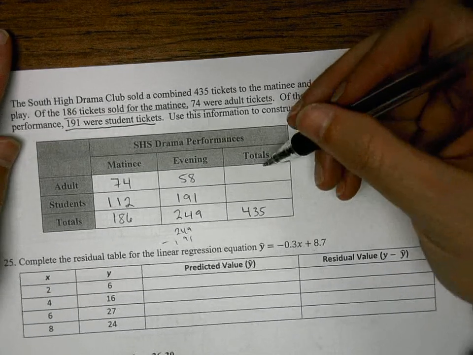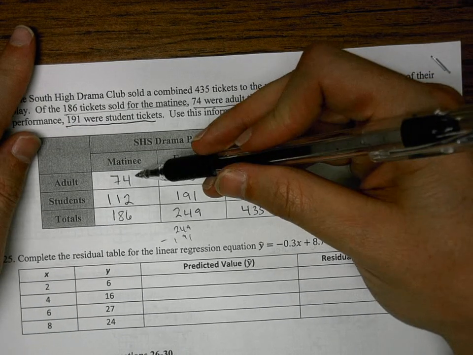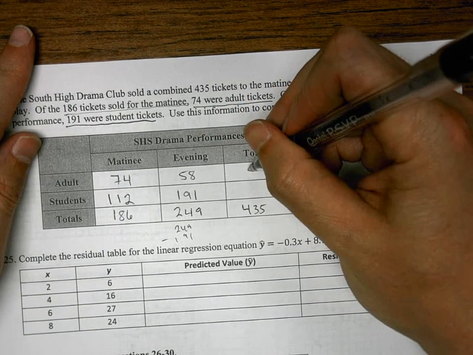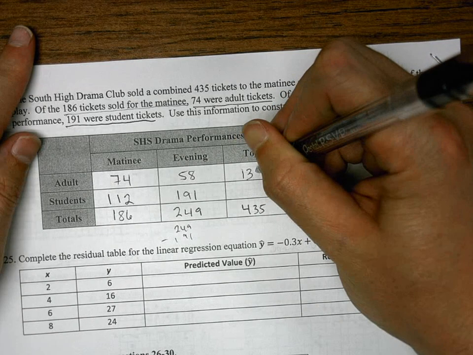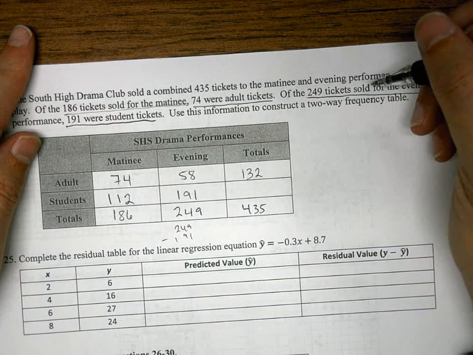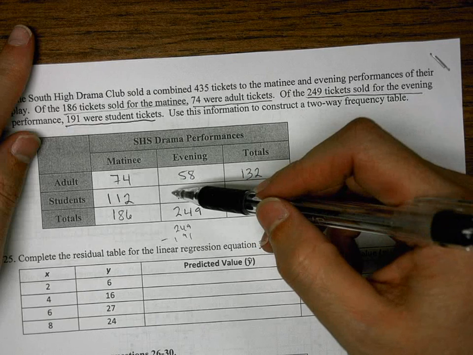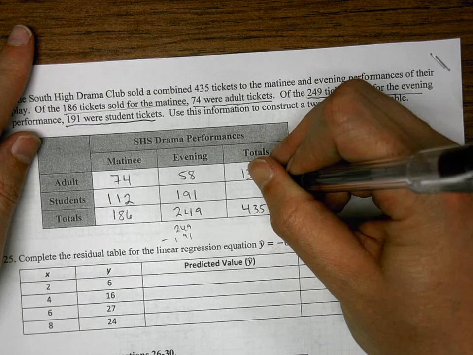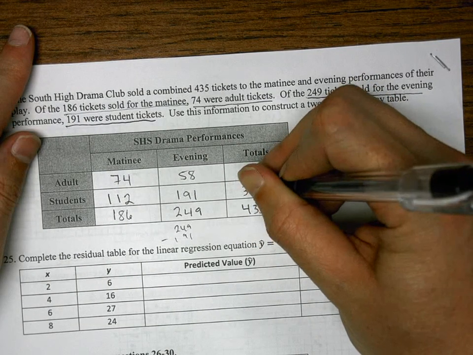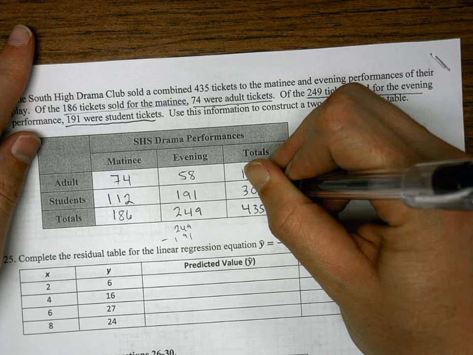So to come up with our new total, 74 plus 58 together makes 132. And 112 plus 191 would give us 303.